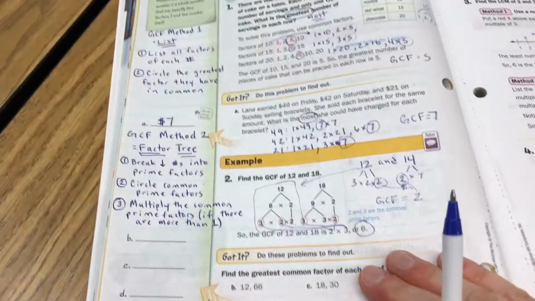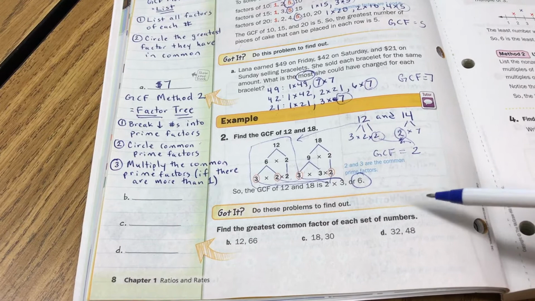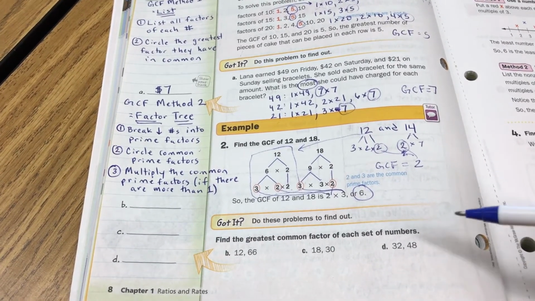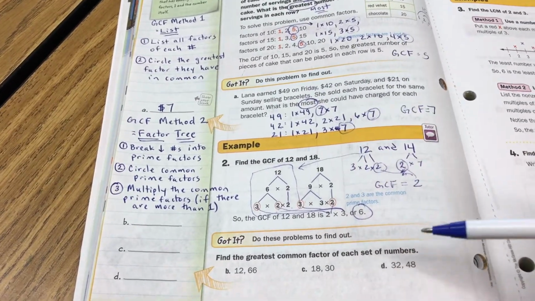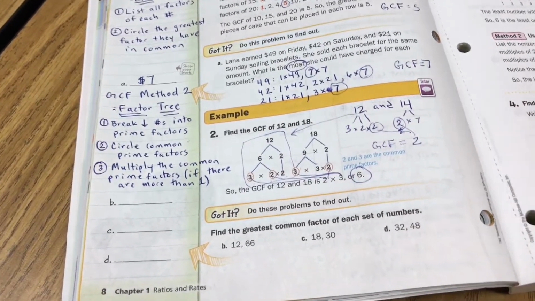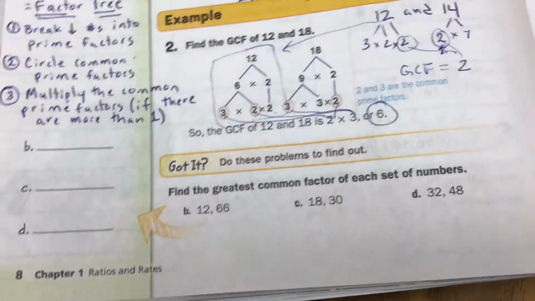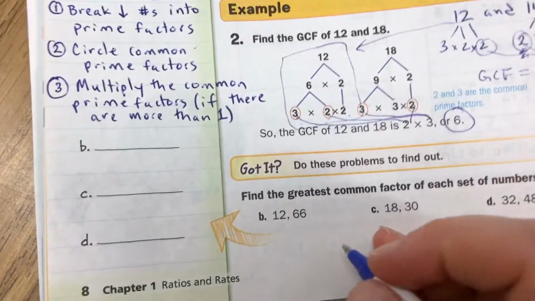But let's try this one a little bit more. Some people get afraid of this method, but honestly, the good thing about this method is people make fewer mistakes, because up here sometimes you forget factors, but down here you break it down to the prime factors and you usually can't mess up. So here we go. Let's do B together, and let's show our work here.